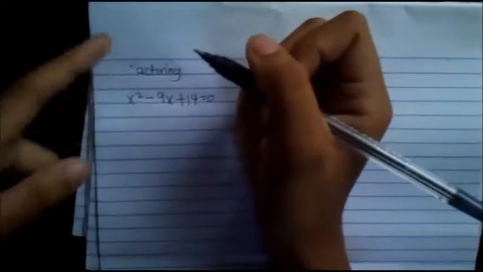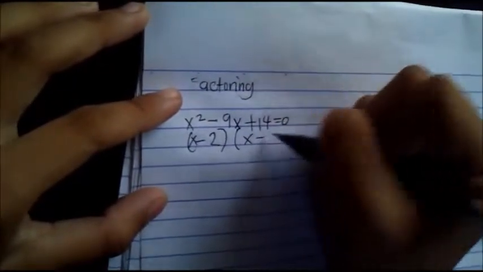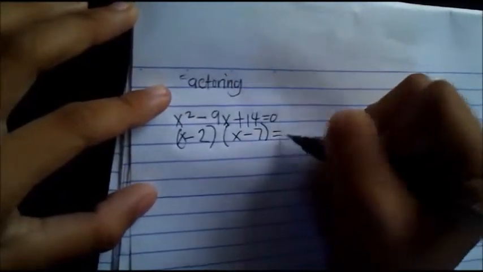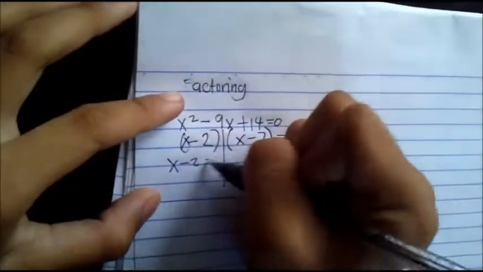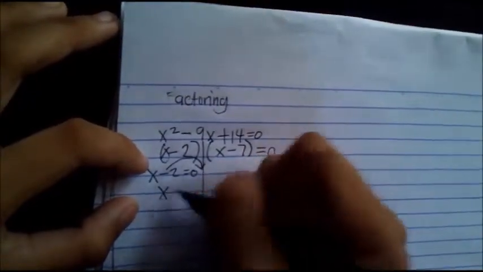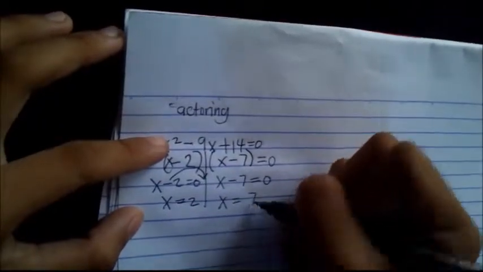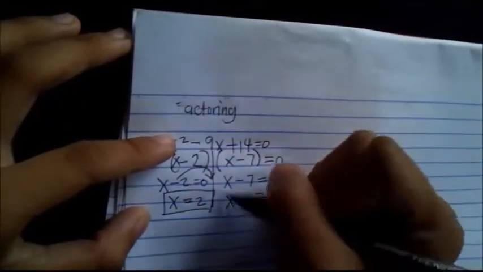Then the factor for this equation is x minus 2 times x minus 7 equals 0. Then find the roots. So x minus 2 is equal to 0. Then transpose the 2, so x is equal to 2. Then x minus 7 equals 0, x is equal to 7. So the roots are 2 and 7.